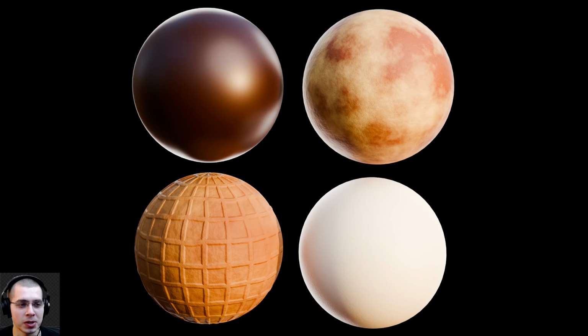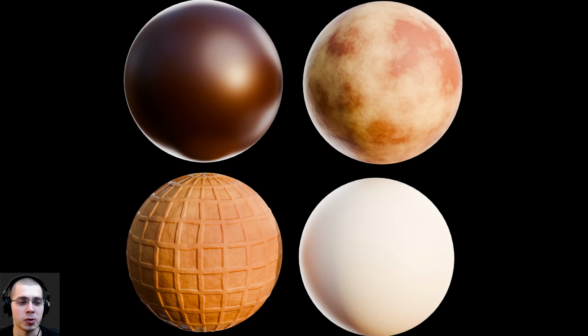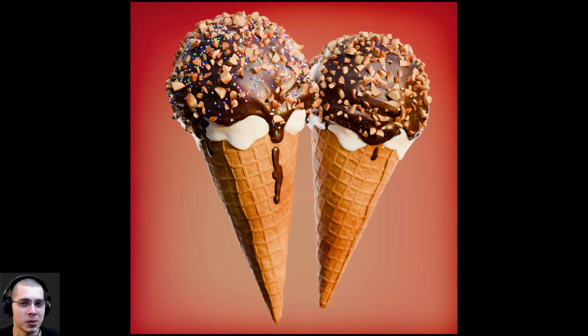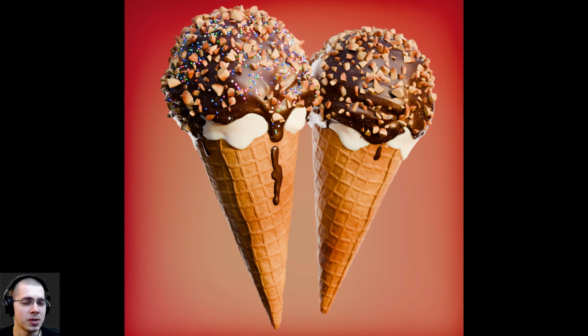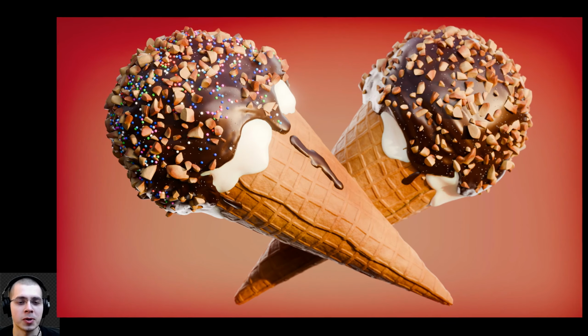In this Blender tutorial, I'll show you how to create these 4 different procedural ice cream materials. I'm creating these 4 different materials because I'm about to release a separate tutorial on how to create this ice cream drumstick. So this video is sort of like a part 1 to that next tutorial, which I'll be releasing on how to create this ice cream.